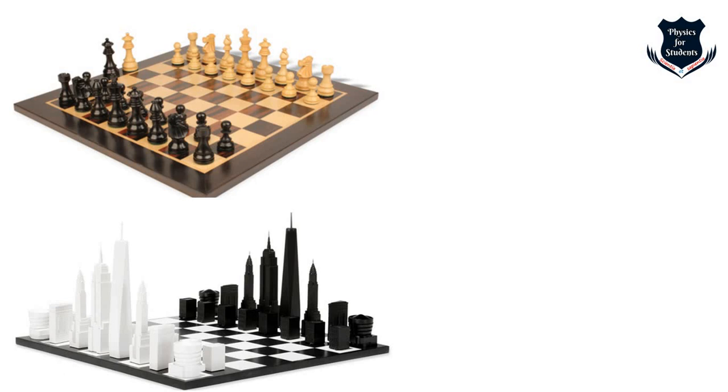So we select two chessboards, right? One, a traditional one, which is at the top left of the screen, and another which looks like a New York City skyline, which is at the bottom. Now they look different, but they are both chess sets. When people play chess with those sets, they are actually playing the same game. So chess is chess.